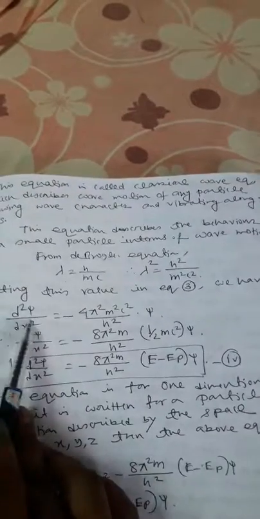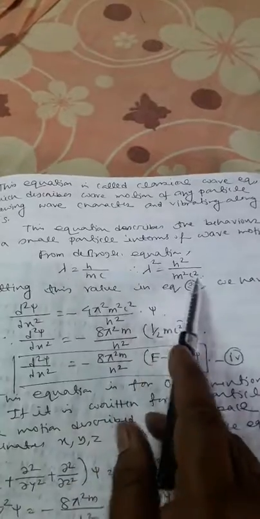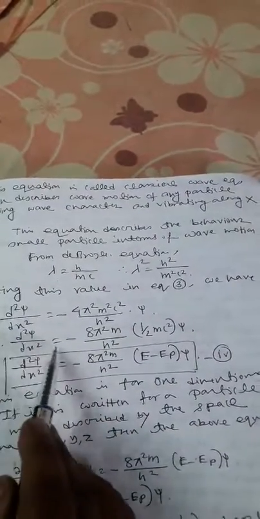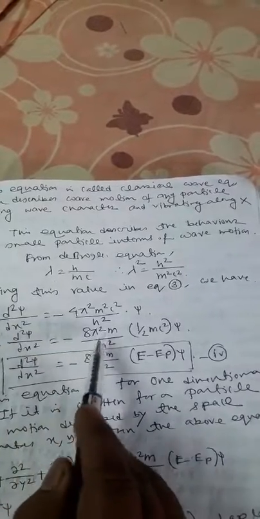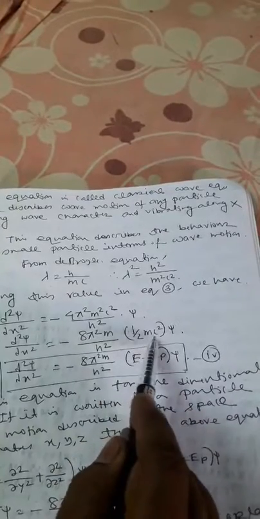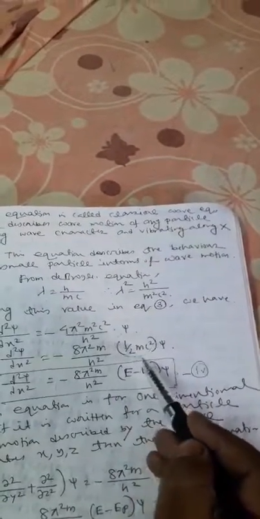So now d2 psi dx2 is equal to minus 4 pi square m square c square by h square into psi. Now d2 psi dx2 is equal to, now we can write, minus 8 pi square m by h square into half into mc square into psi. লিখতে পারি, এটা কেন লিখলাম, তাহলে half mc square, মানে from the half into 4 pi square m, now this m is, that means this m square and c square by h square into psi. Now this half mc square means kinetic energy. Kinetic energy ইকুয়েশনটা কি ছিল, kinetic energy is equal to half mv square.